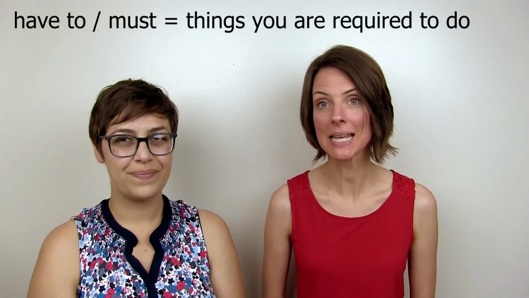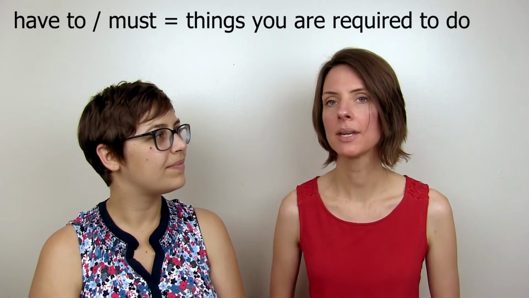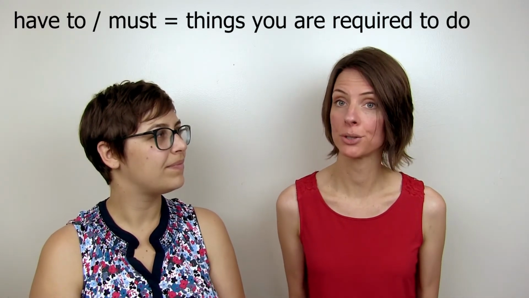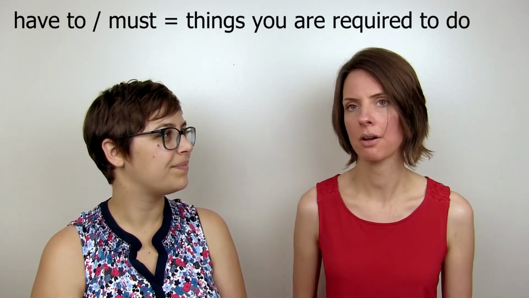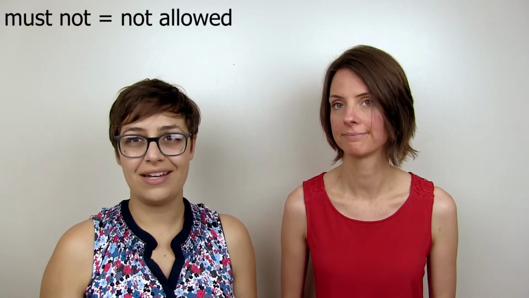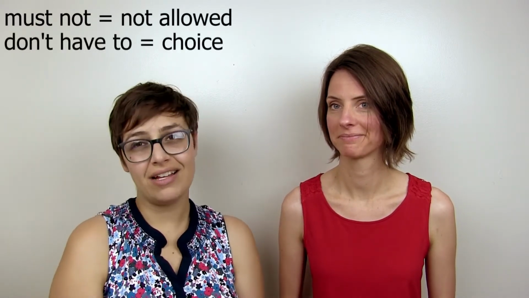So let's review. Have to and must mean the same thing, more or less. One is a little bit stronger than the other one. They mean things that you are required to do, either by law or you require of yourself. Must not and don't have to have very different meanings. So must not means I am not allowed, absolutely cannot do that thing. But don't have to means it's my choice. I can, I cannot, my choice.